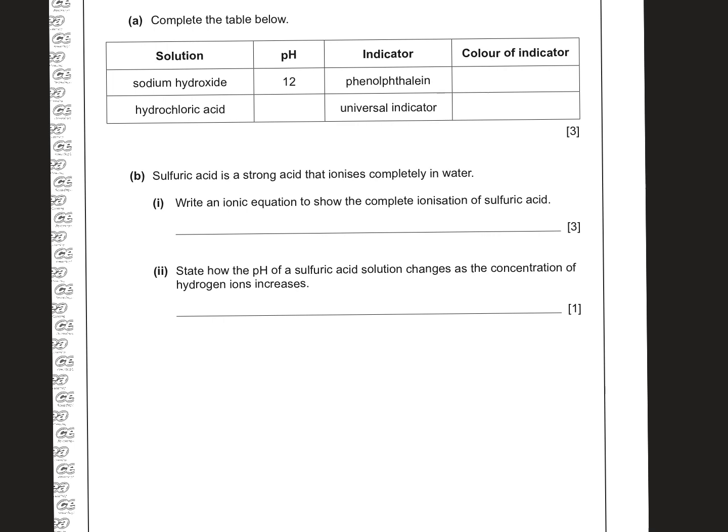Question 3, complete the table. The pH of sodium hydroxide here is 12, obviously. Phenolphthalein in an alkaline solution is pink. So we put pink in there. Remember, phenolphthalein is colourless in acid.